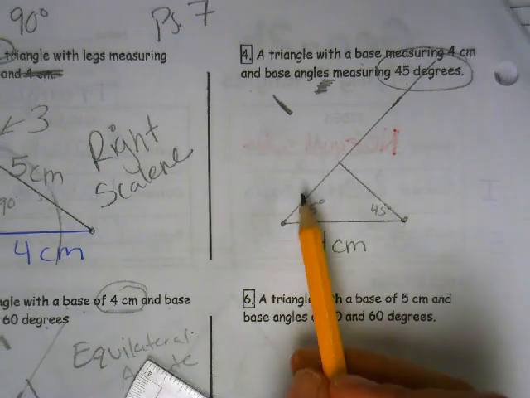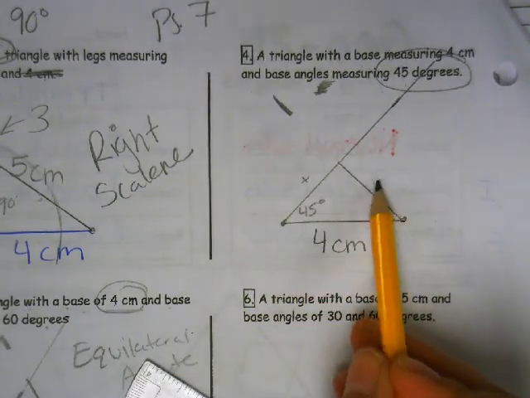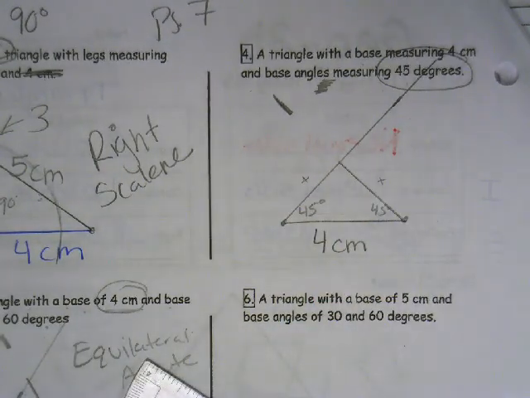Did you measure this one? Did you measure this one? That's what we're gonna do right now, miss. You just gotta wait.